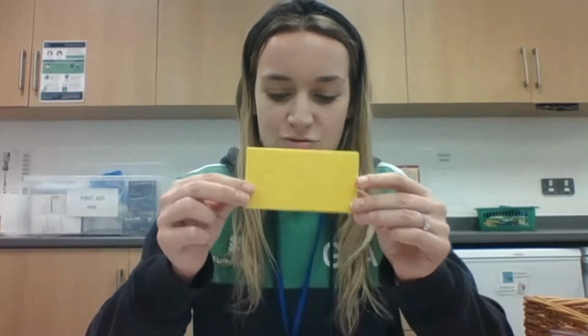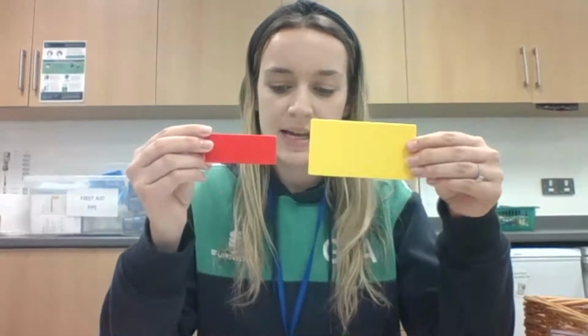Now, what shape is this? It's a square. Fantastic. And again, if we turn it around, it's still a square. Now, I've got two more. What shape is this? A rectangle. Fantastic. A rectangle. And I've got a little rectangle here as well. And it's still a rectangle if we turn it this way or if we have it lying down.